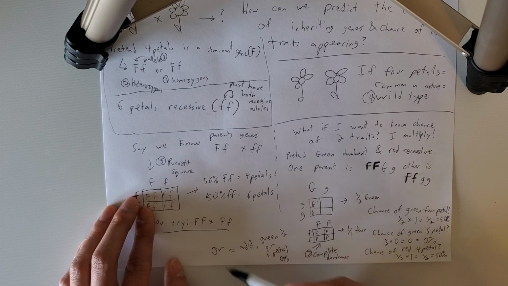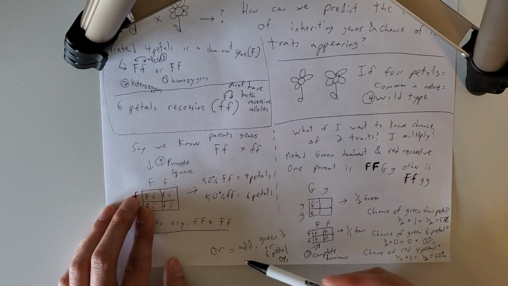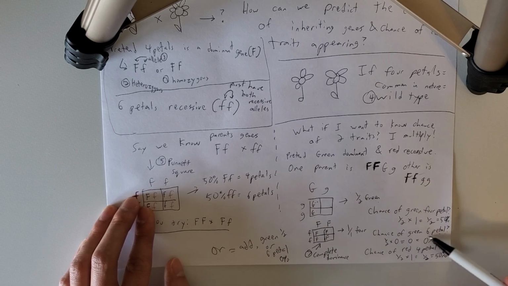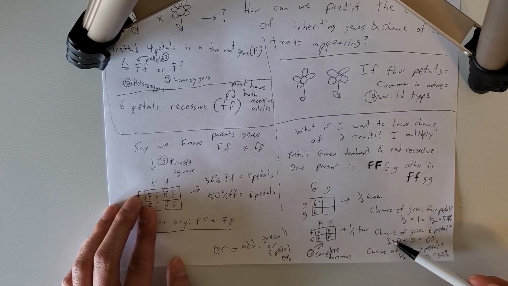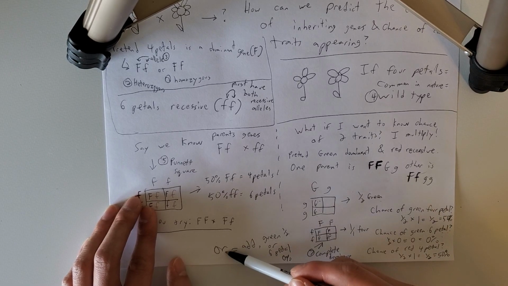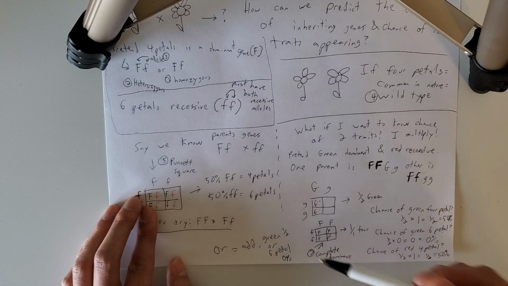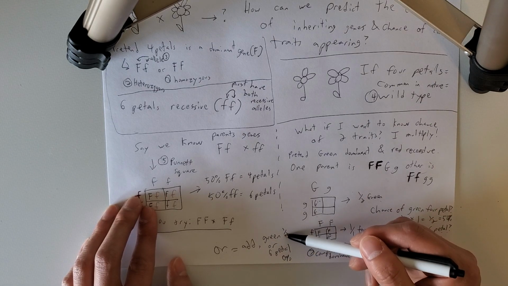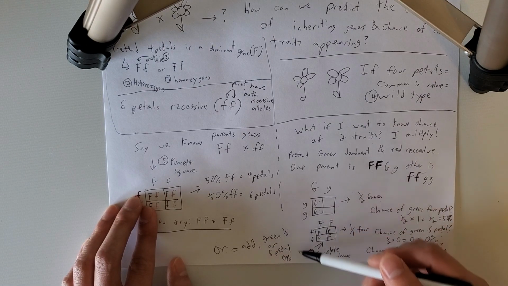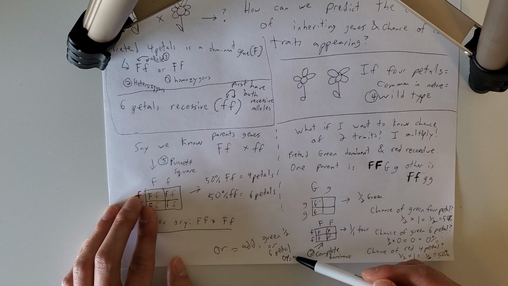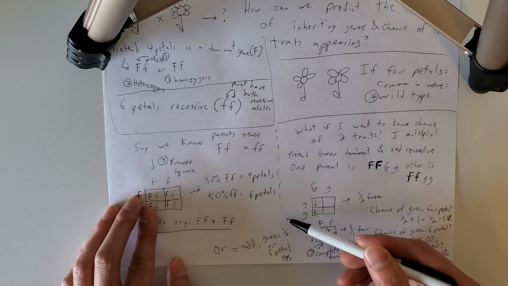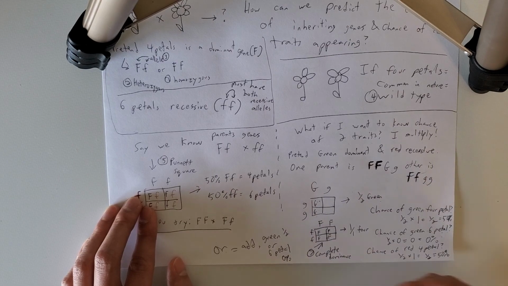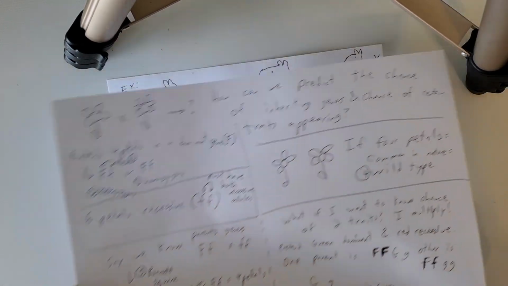When you say or, it means you don't care, right? You don't need to have both conditions. Here, it was 0% because you needed both conditions, you multiplied. But when you say or, that means you don't care which one you get. So you have a 50% chance of getting green. But you also have a 0% chance of getting 6 petals. So you add half to 0, it's still half. Okay. All right, moving on.